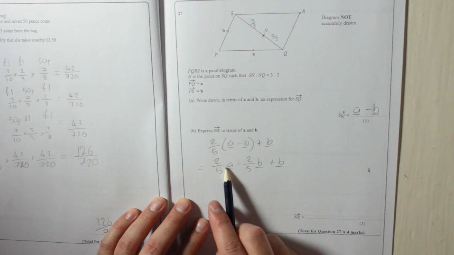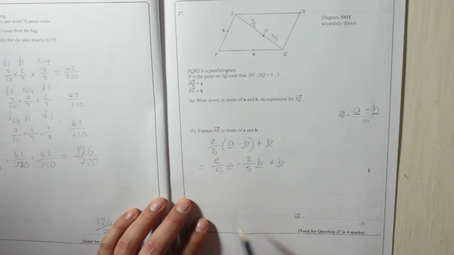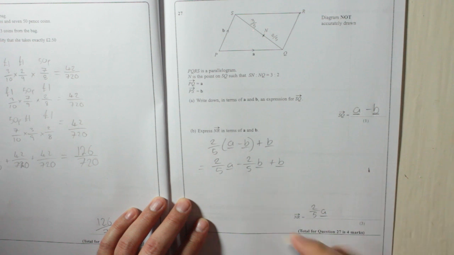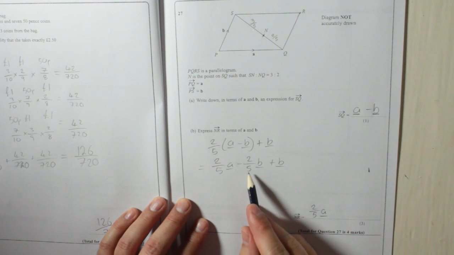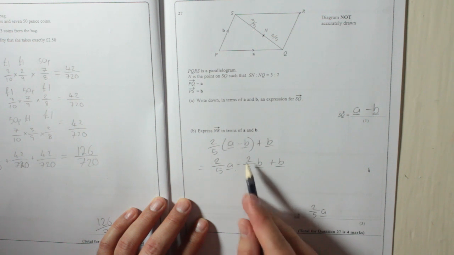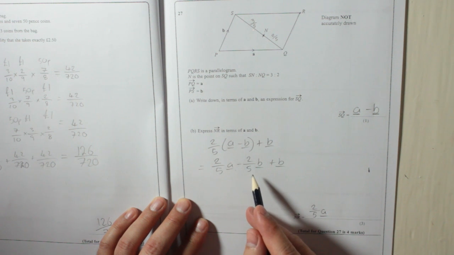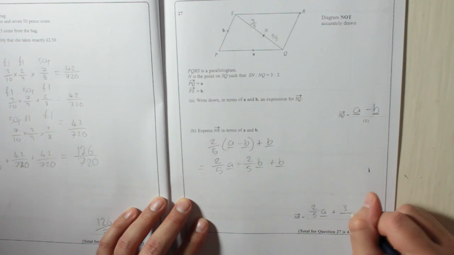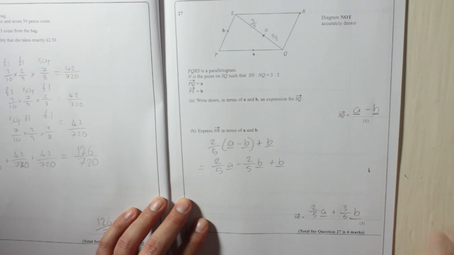You've got 2/5 of A, and there are no more A's, so it's going to stay as 2/5 of A. And minus 2/5 B plus B is, well, what is minus 2/5 plus 1? That would be 3/5. So it's 2/5 of A plus 3/5 of B. And that's it.